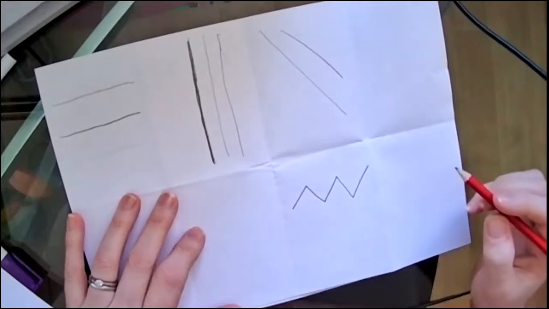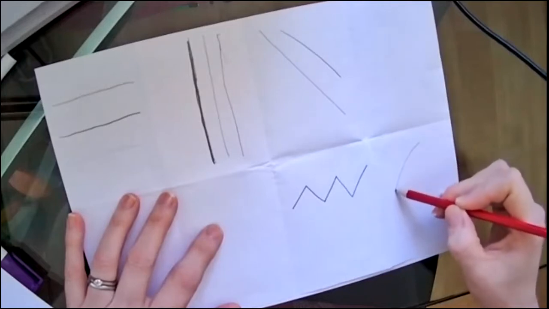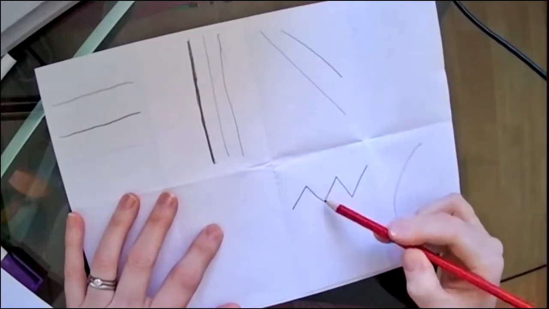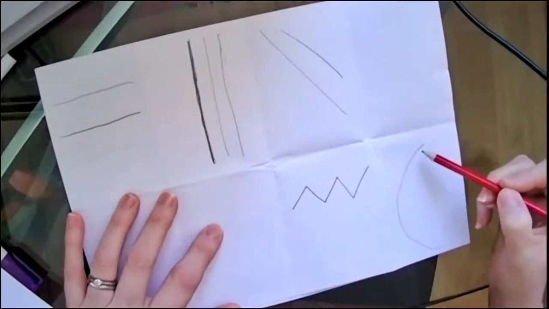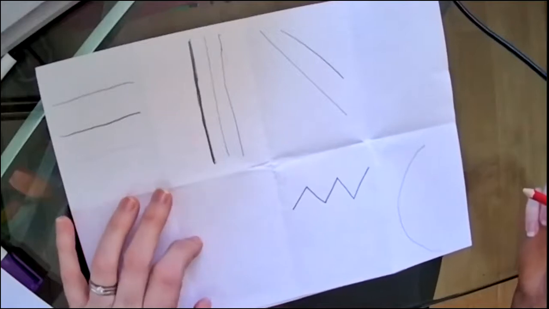We've then got something called a curved line. So we've got a curve that changes direction, but the change of direction is gradual. It's not as harsh as that zigzag line. It's a very gentle change in direction. Okay, so that's called a curved line.